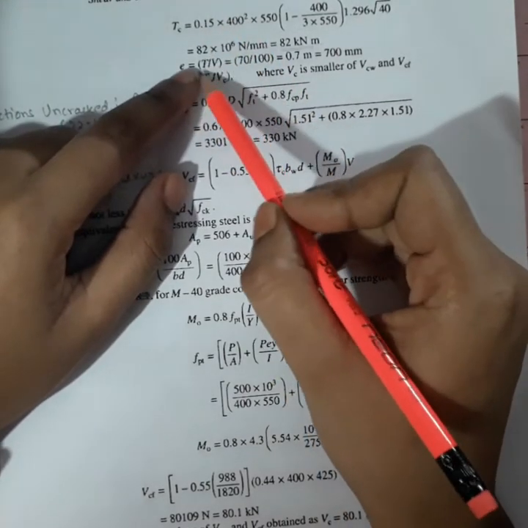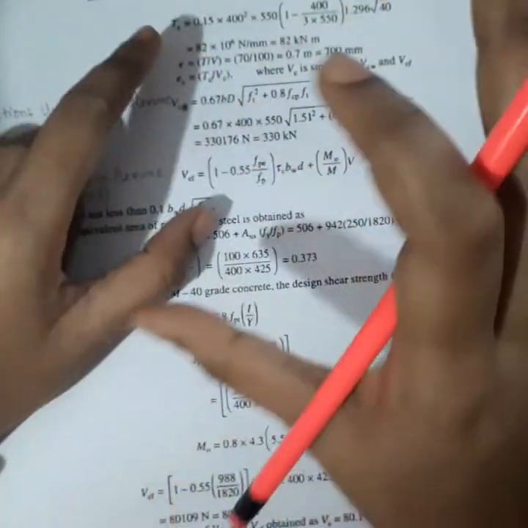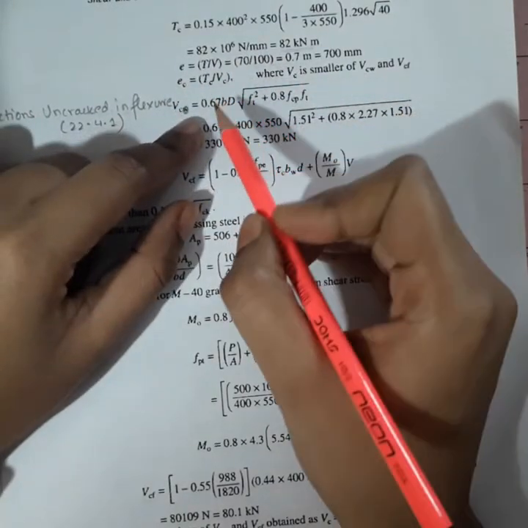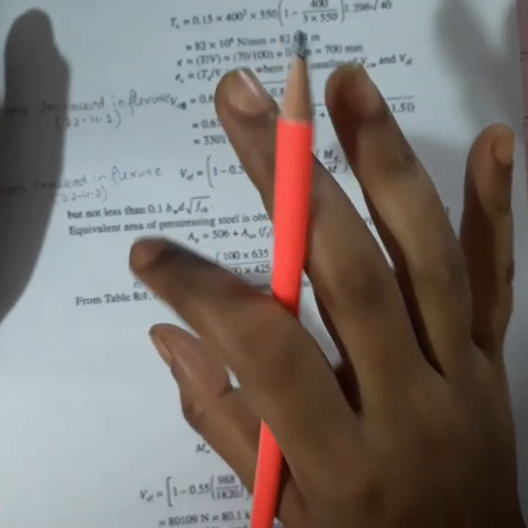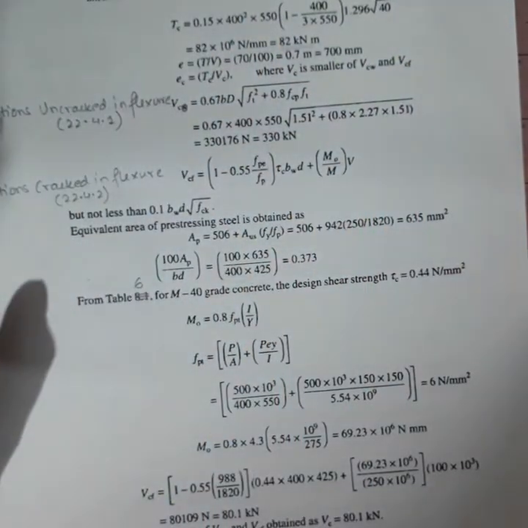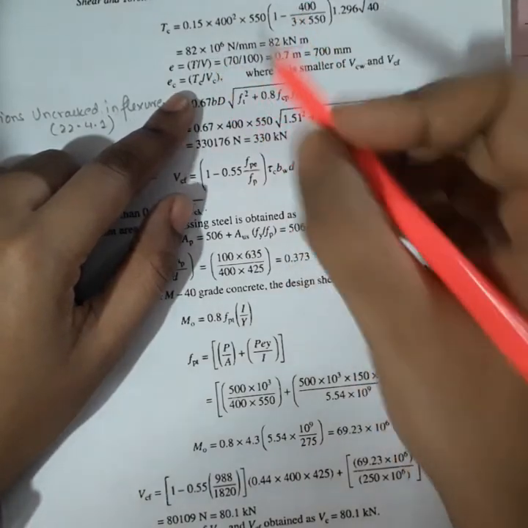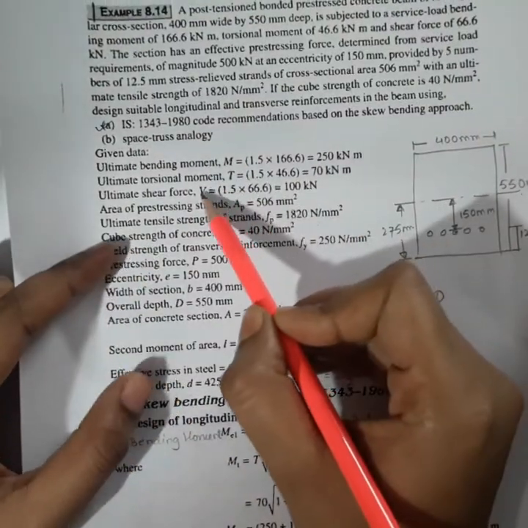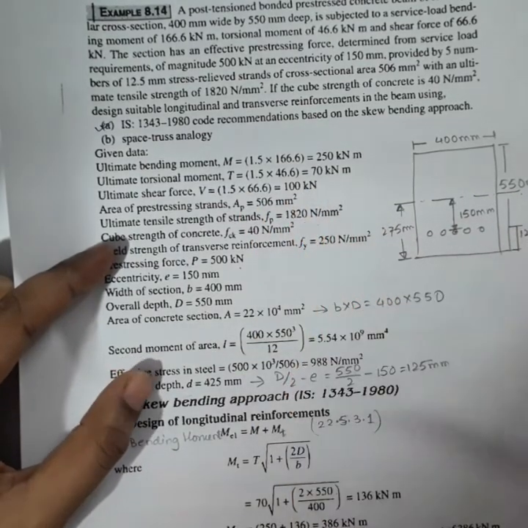Capital T represents the torsional moment applied to the cross section under ultimate load conditions, and Tc represents the torsional moment carried by the concrete. It is the same with V and Vc, just that this is the torsional effect and this is the shear force effect. From here we know capital V and capital T to be 70 and 100 kilonewton.